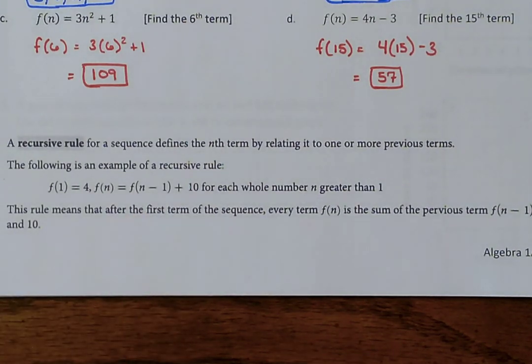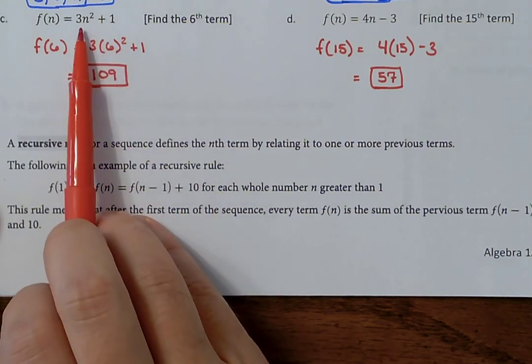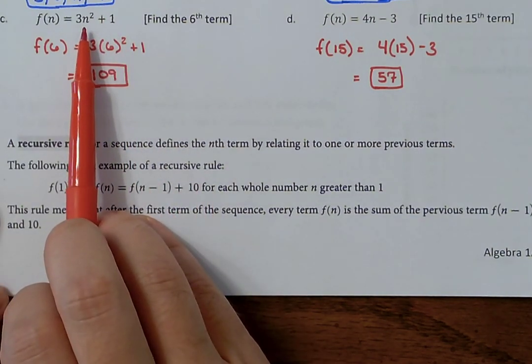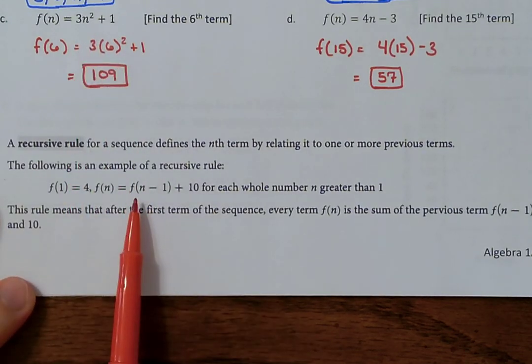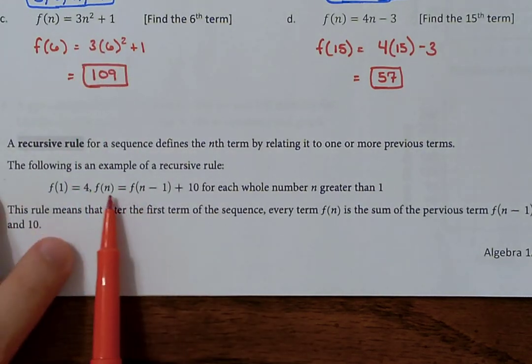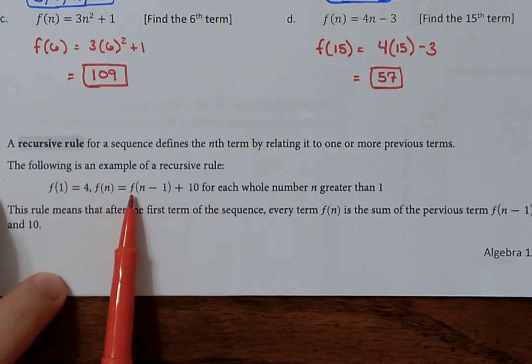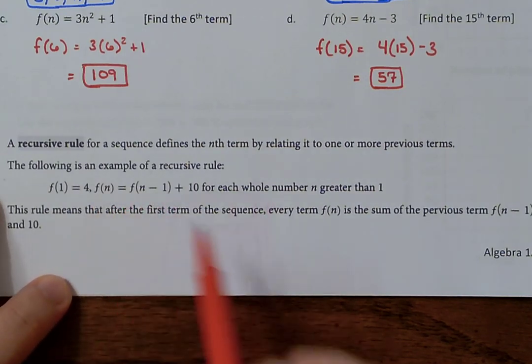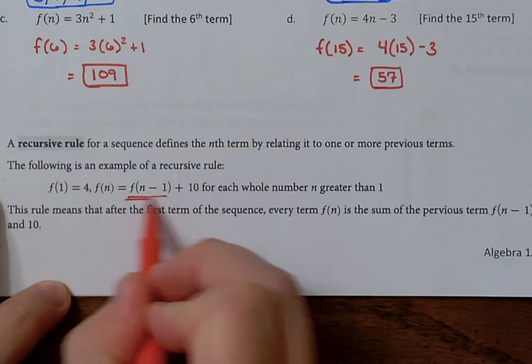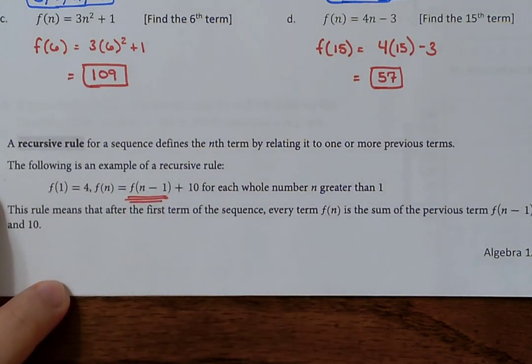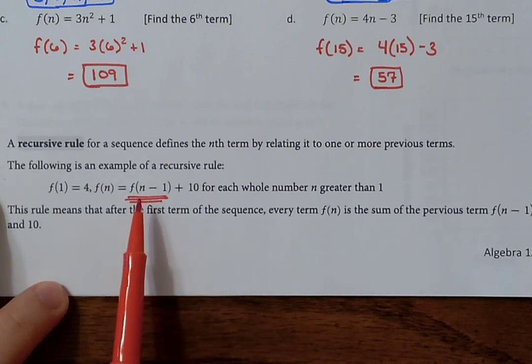And to note the difference, because they'll mix them in sometimes, explicit is when you just have n plugged in. A recursive is when you have f of n on the other side of f of n. So we have f of n equals f of n minus 1. If you ever see this f of n minus 1 or something n minus 1, what that is going to refer to is a recursive.